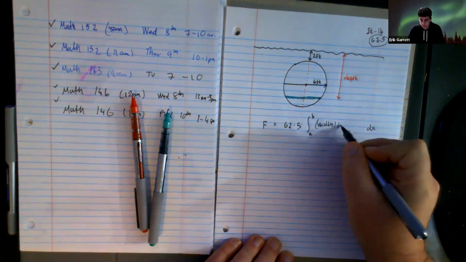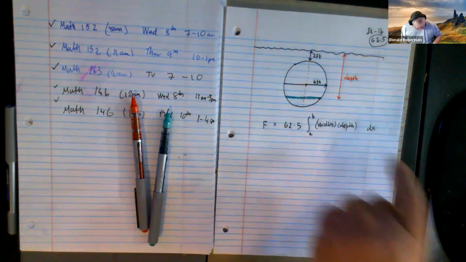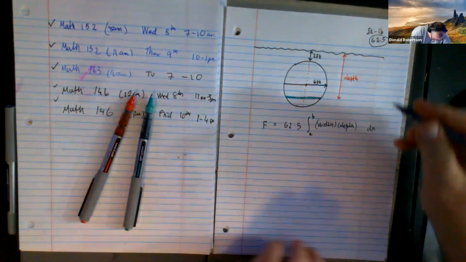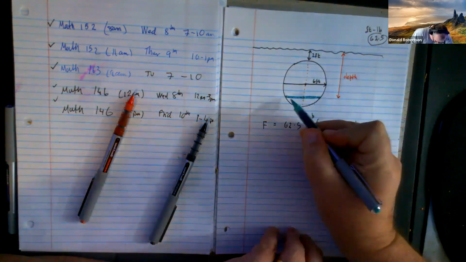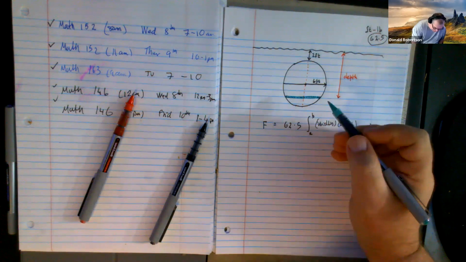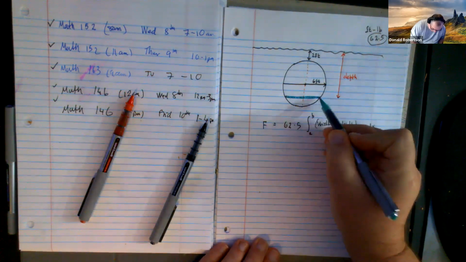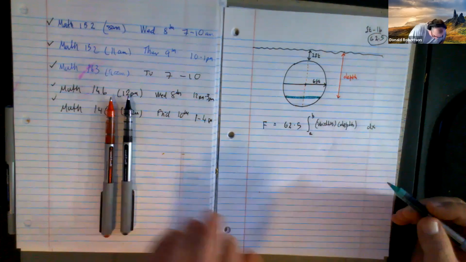Now, everything has to be converted into x's. When I talk about the depth, it's the distance from here to the strip. And when I talk about the width, it's going to be from here to here, right? We have to figure out what this distance is, the width, in terms of x's. And that's pretty much going to be the hardest part of the whole thing.